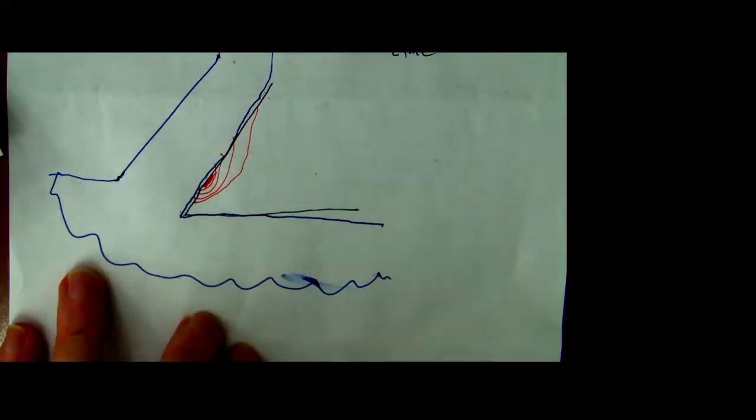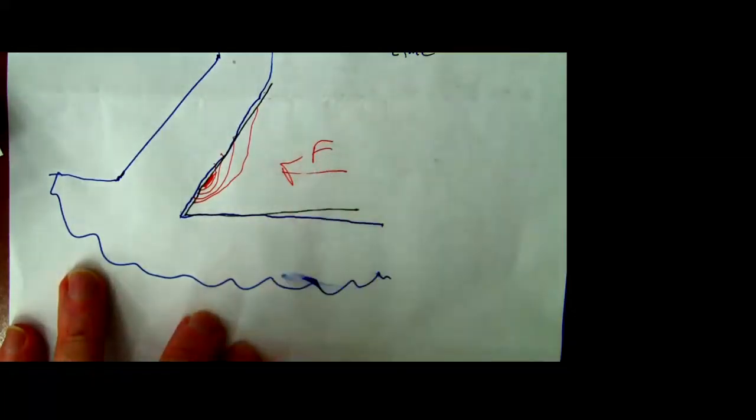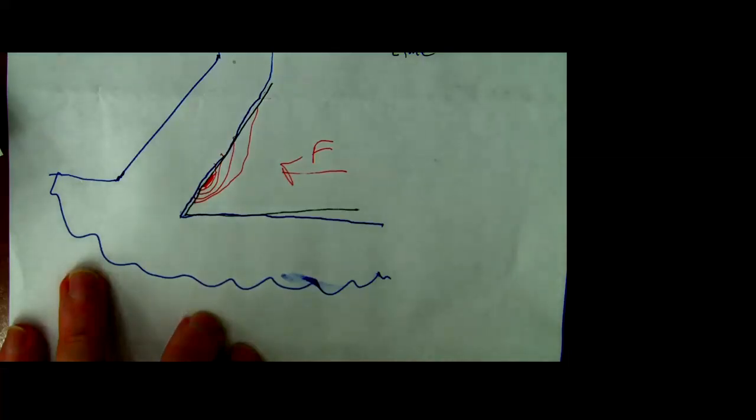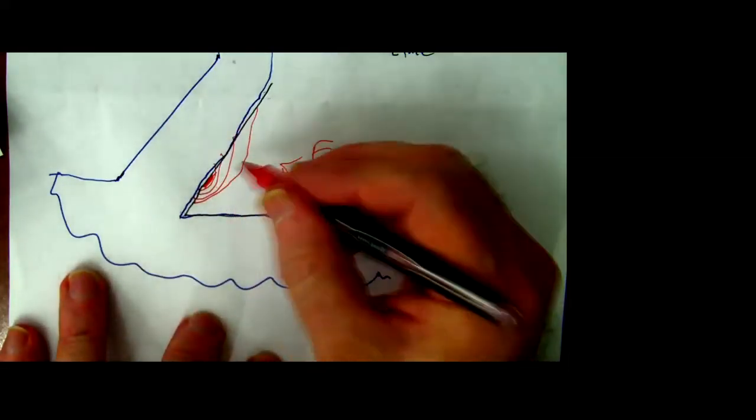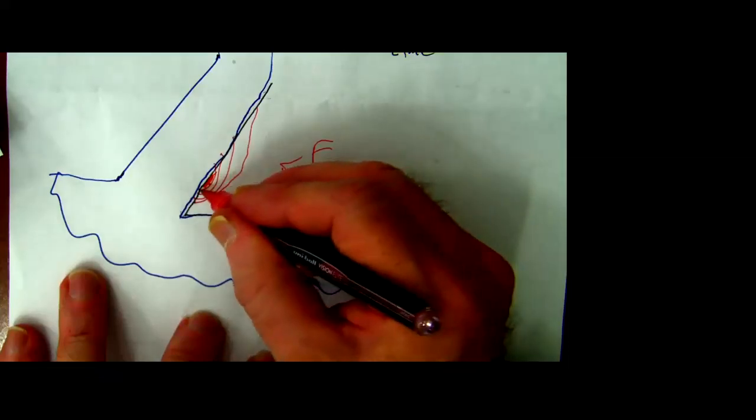And also, because you're really pushing, there's a big F there. So because we're really pushing there, this softens up, gets hot, softens up, and it wears away.